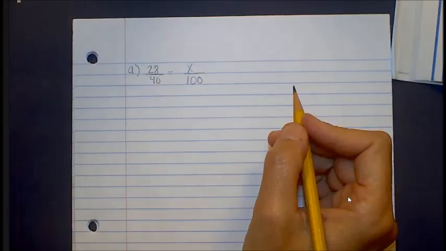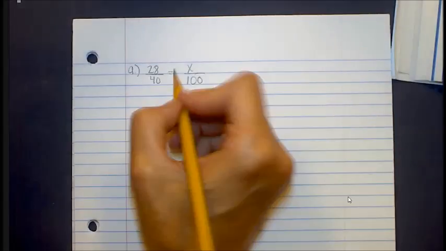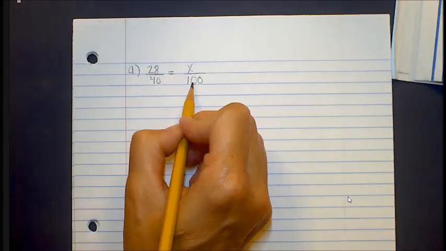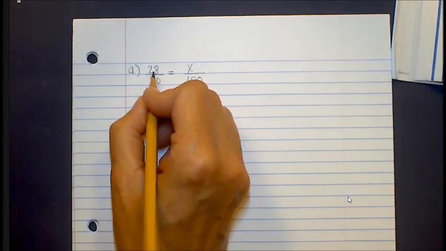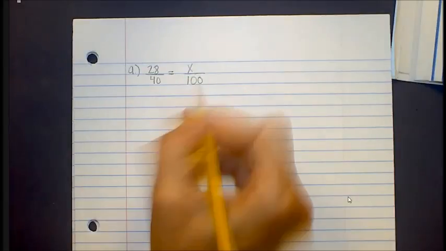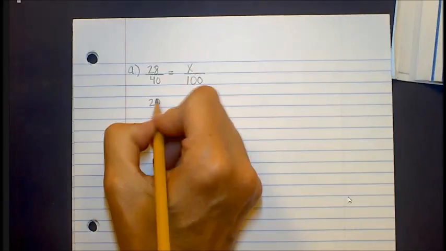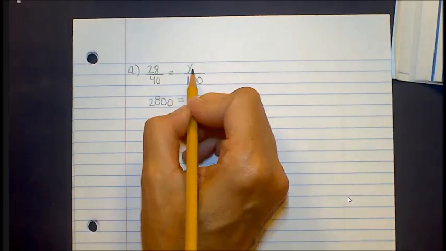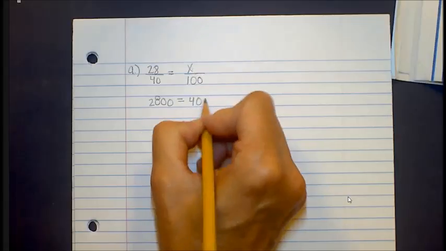So to set this up, to solve for x here, I'm going to do my cross multiplying. So I'm going to take 28 times 100. I'm not going to write out that math here. It should be 28 and then 2 zeros, right? 2800. It's going to be equal to 40 times x, which is 40x.